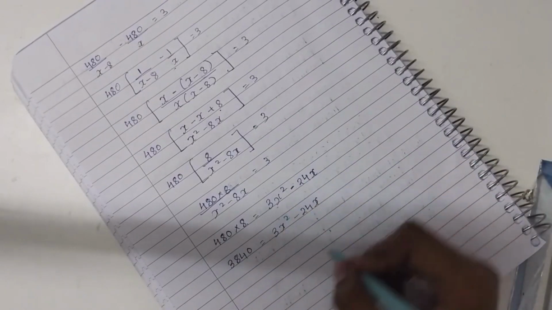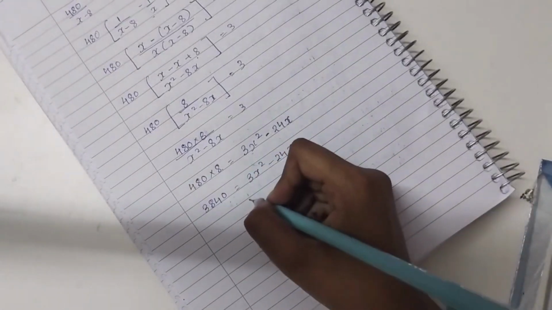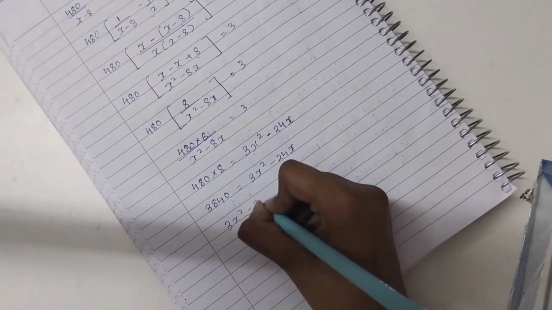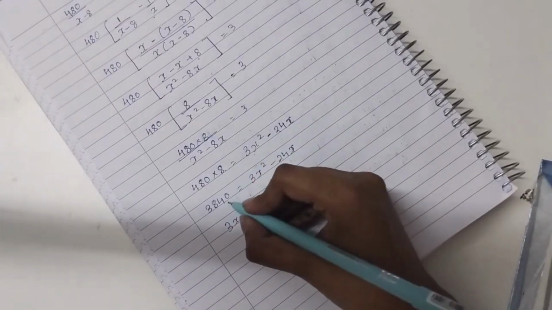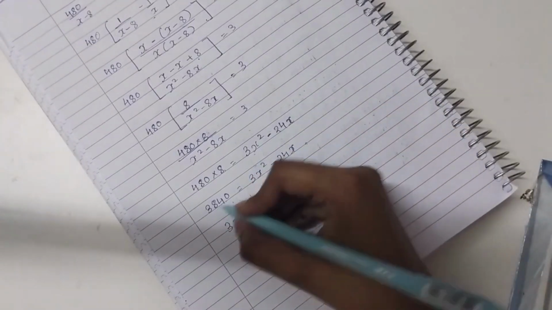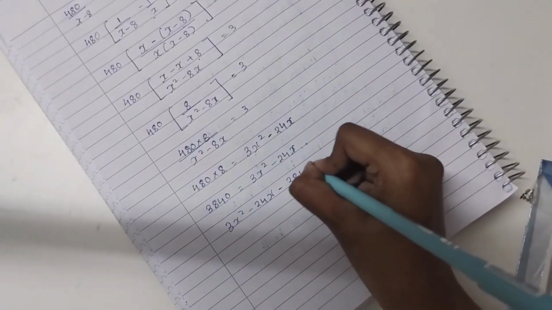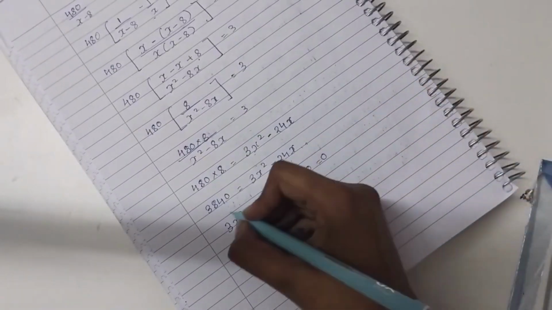So now we need to rewrite this in the form of a proper quadratic equation. So we'll get 3x squared minus 24x, and since we're bringing this to this side, positive becomes negative, so you'll get minus 3,840, which is equal to 0.